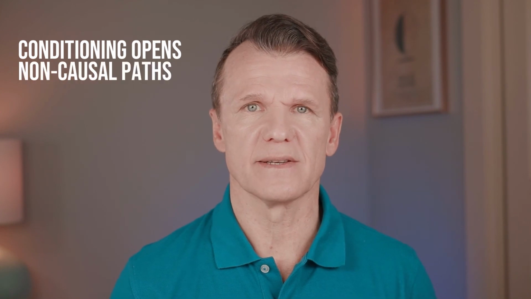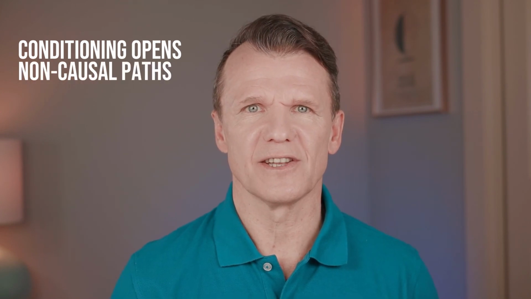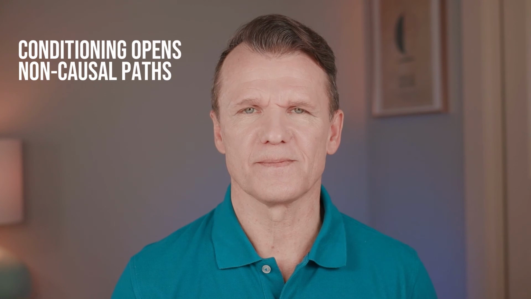If you can block them, then check again if conditioning opens non-causal paths. If it doesn't, the treatment effect is identifiable. Don't miss this idea. To identify the treatment effect, we don't need to condition on all immediate causes of treatment or on all immediate causes of the outcome. Keep on watching.